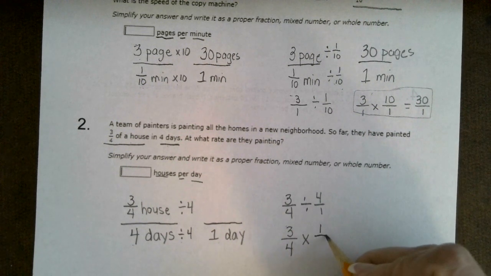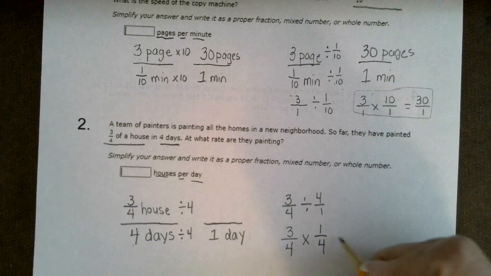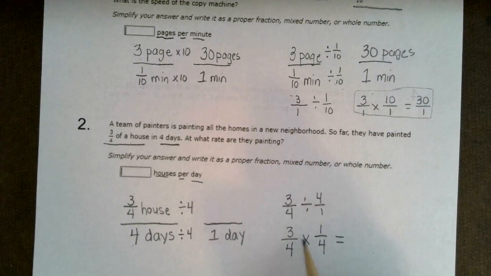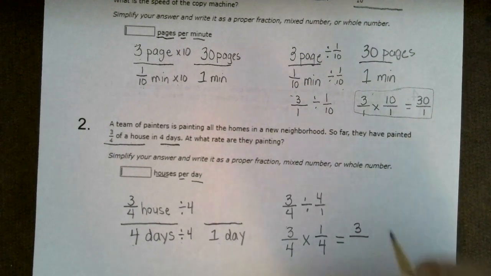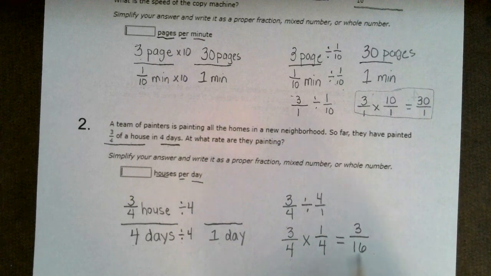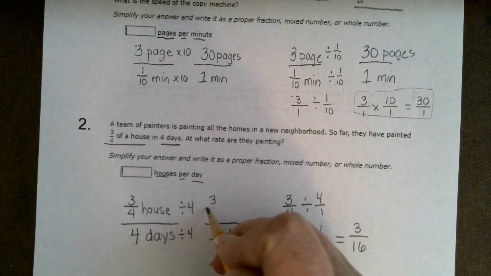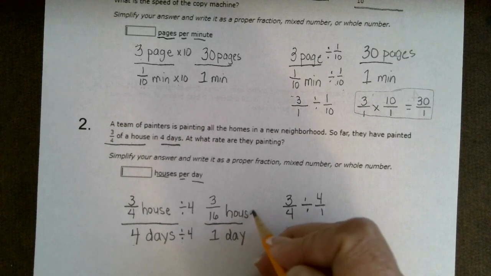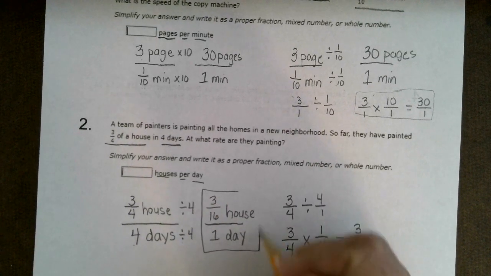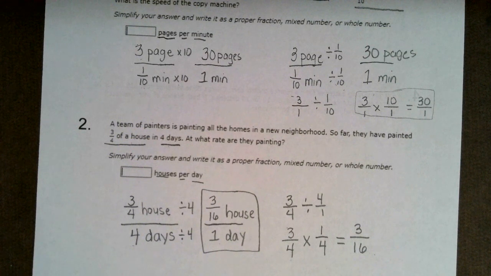Then we flip that over. And then we multiply straight across. 3 times 1 is 3. And 4 times 4 is 16. So we can paint 3/16 of a house in 1 day.